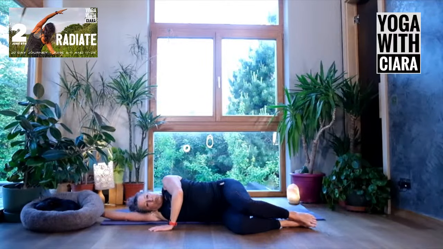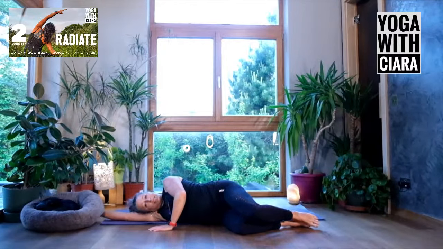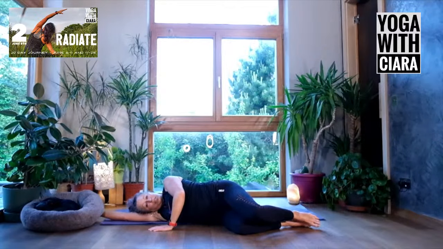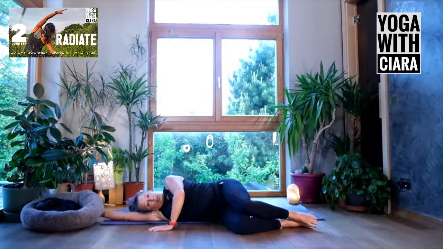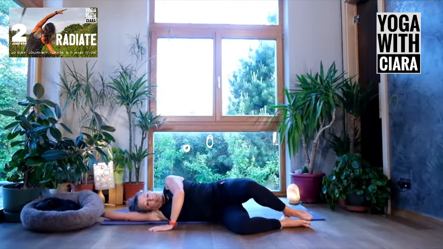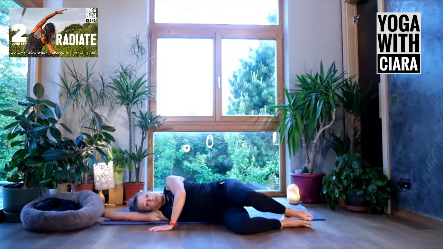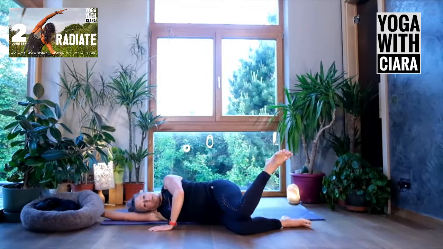What is this movement doing into the right thigh? What is this movement doing into the left thigh? So my knee is traveling forward and my knee is traveling back. Nice. And now clamshell. Lift the left knee up, drop it down, lift the left foot up.